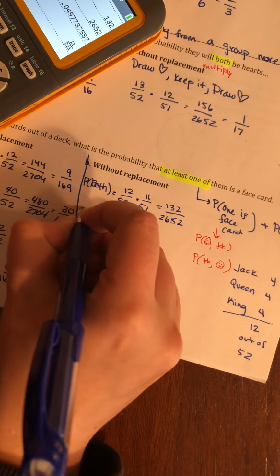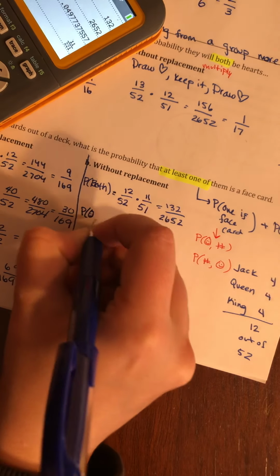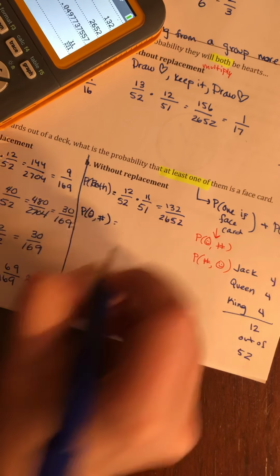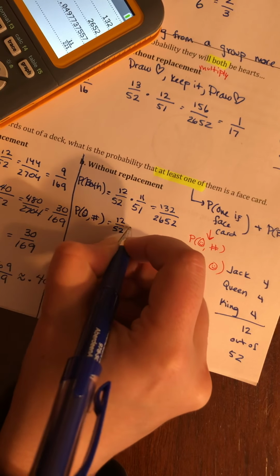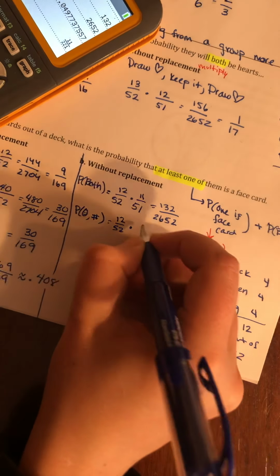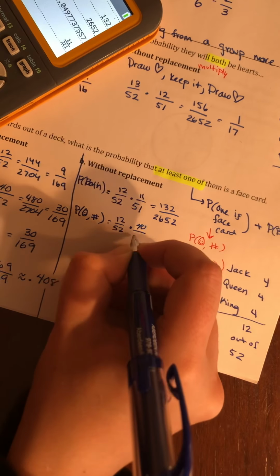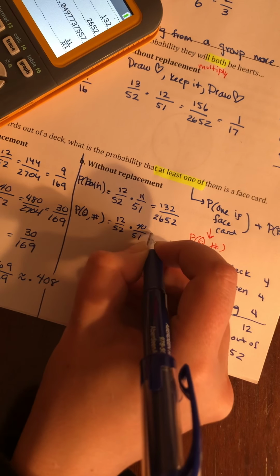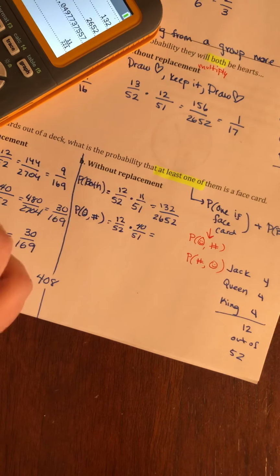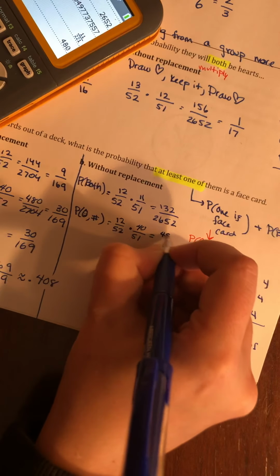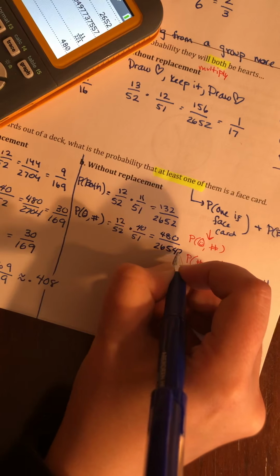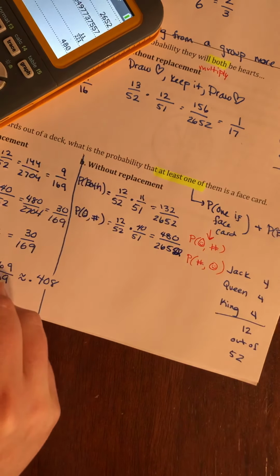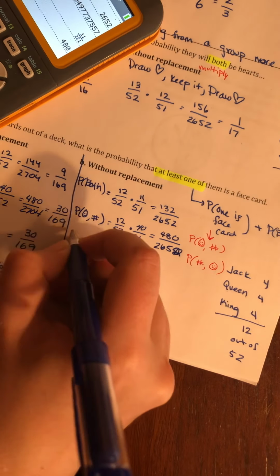And then let's say the probability that it's a face and then a number. 12 out of 52 times, well, there's 40 number cards, and now there's 51 cards left. So 480.